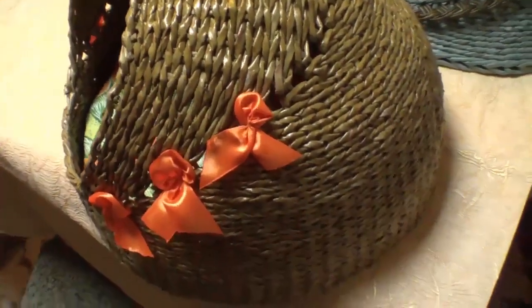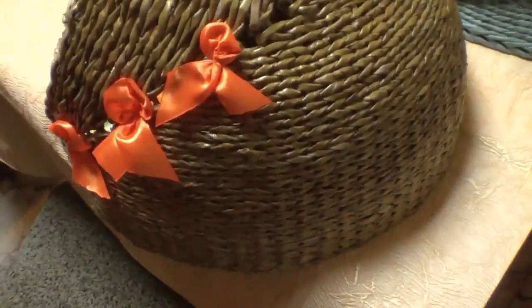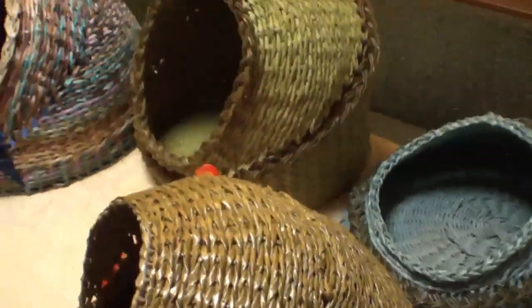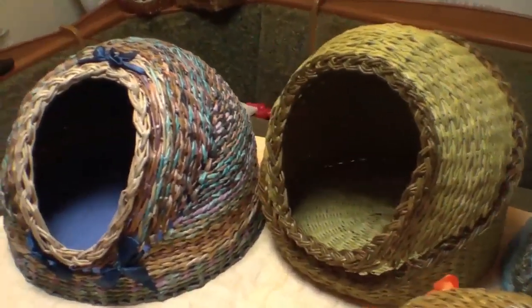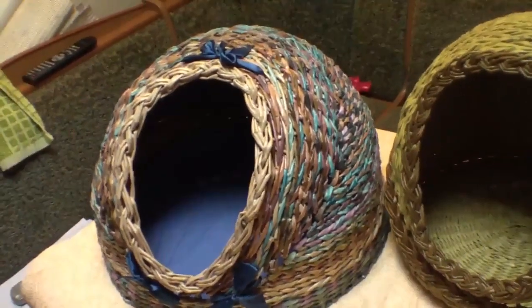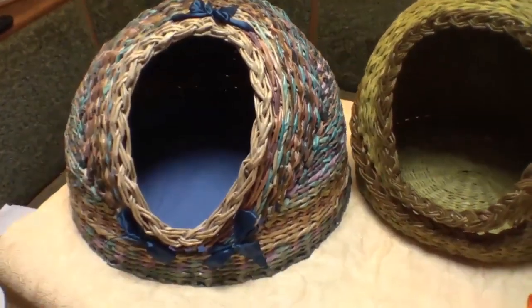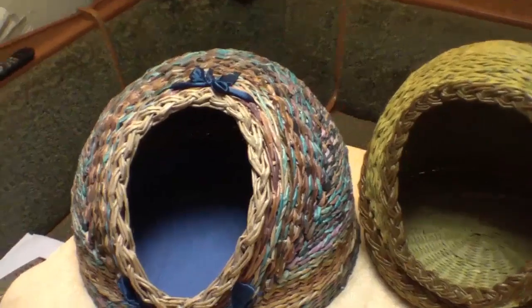I'm talking about cat houses. You all know that they can be of different shapes. I'd like to start the series of tutorials with the classical shape of a cat house. Let's call it a half-round cat house.